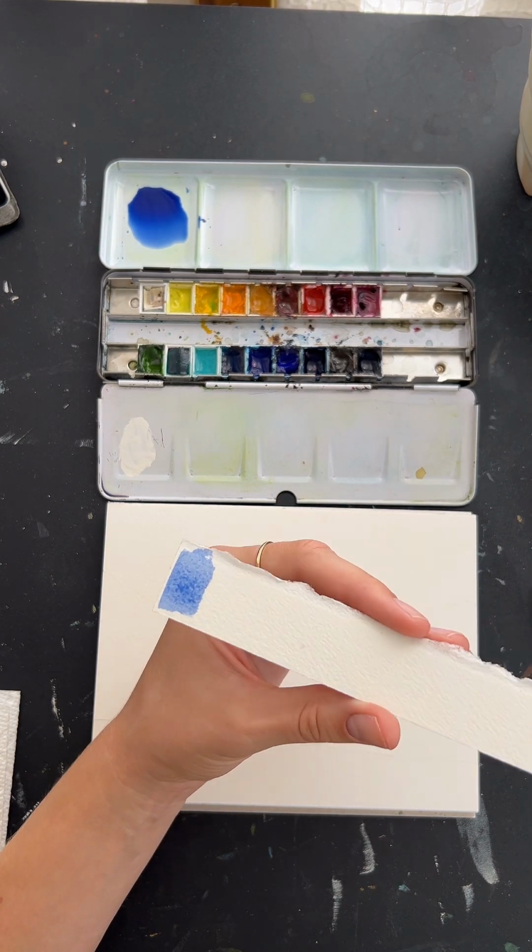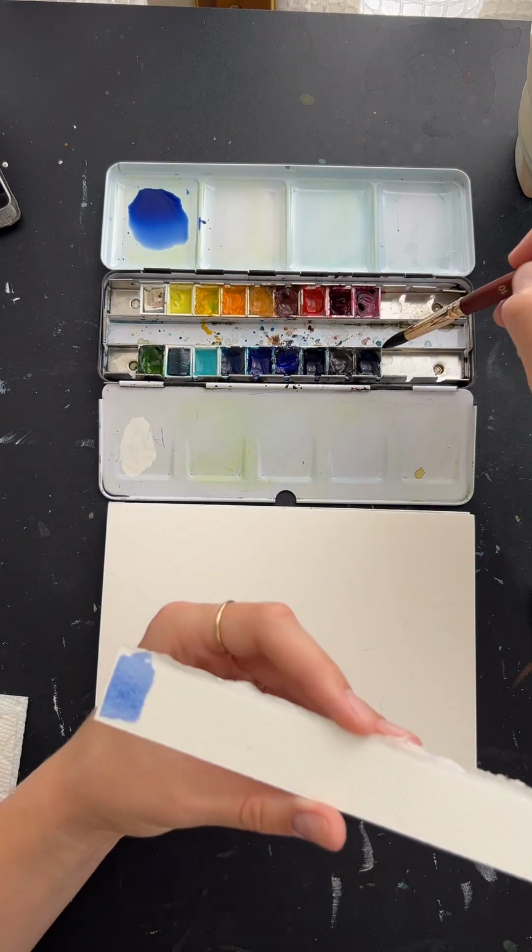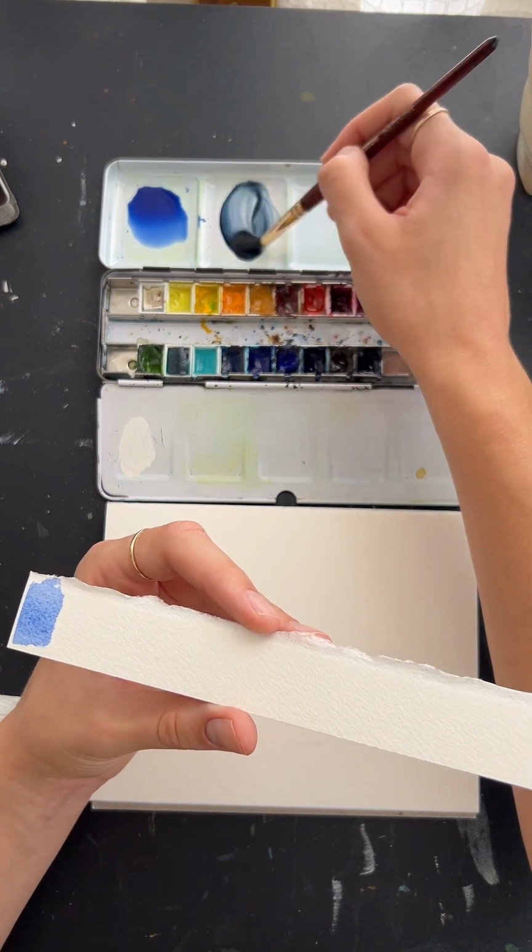When did you start painting with watercolors? I think when I was just a young kid. I've just been painting for a long time.